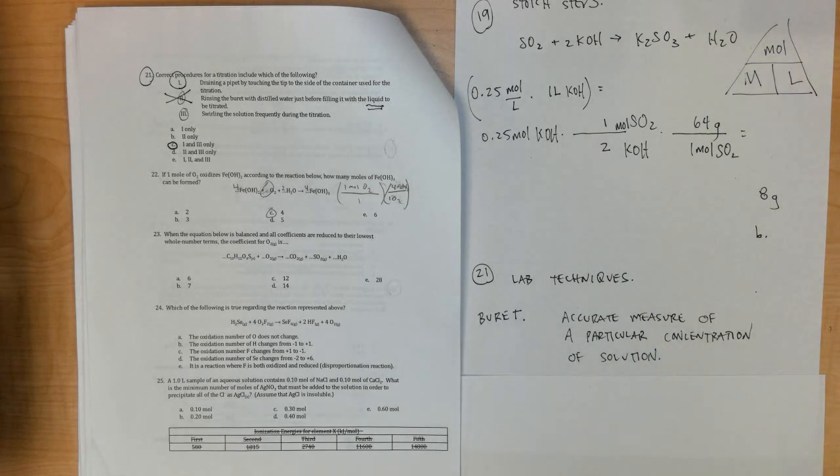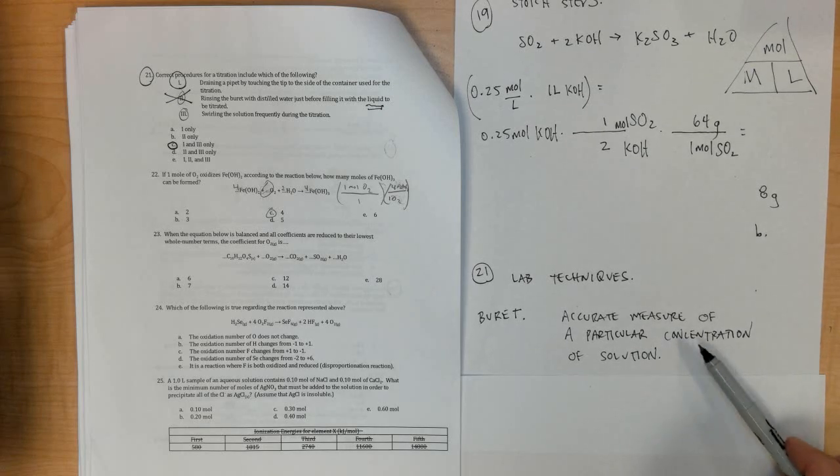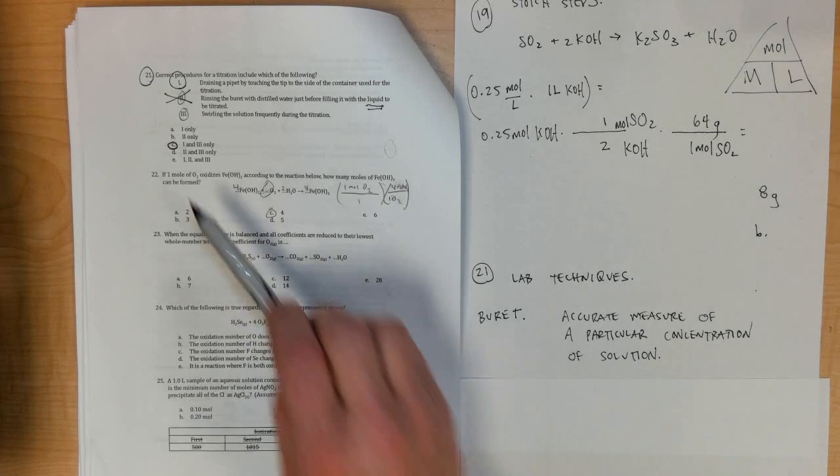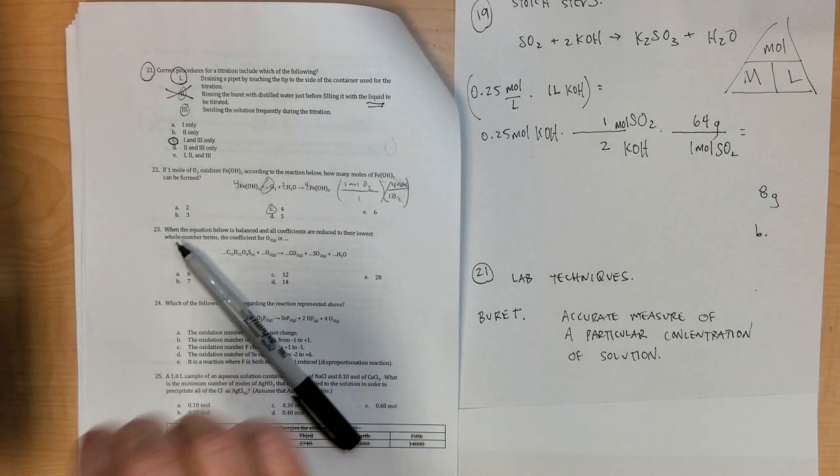And then you'll be diluting that solution by having a little bit of water inside of there before you do the titration or use the pipette to distribute your solution. So you want to make sure to actually rinse it with the solution that you're going to use first and then add your solution. So 1 and 3 are the correct answers.